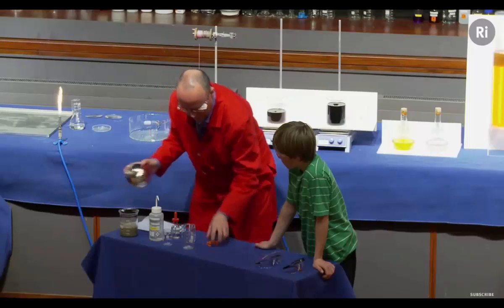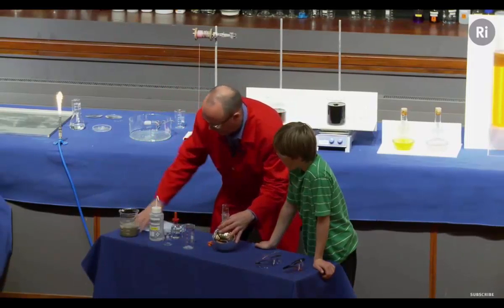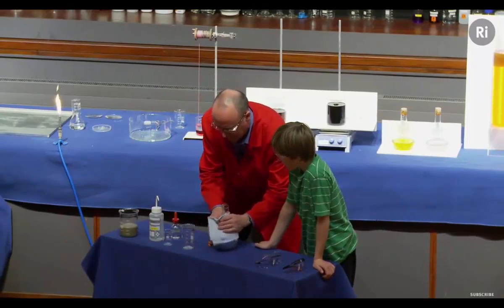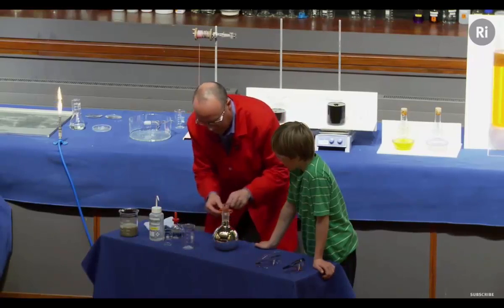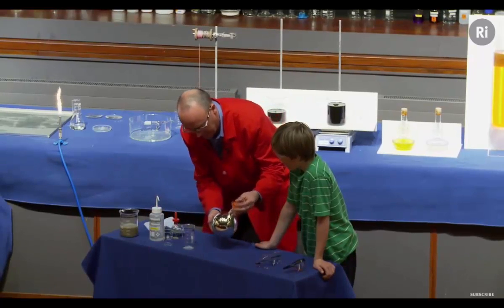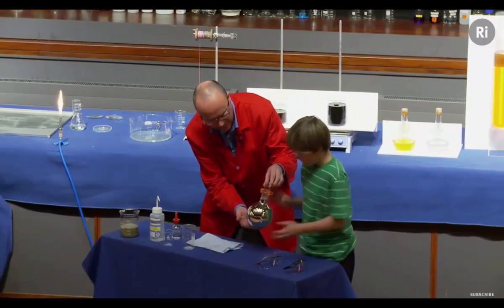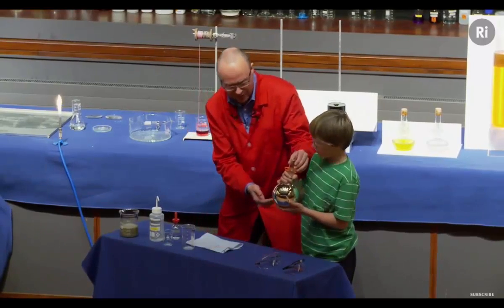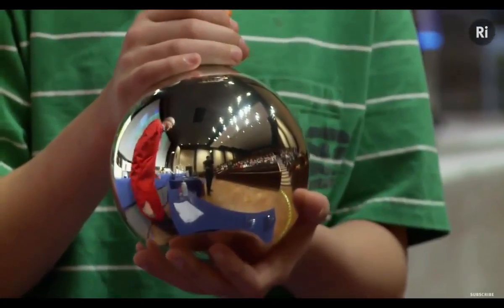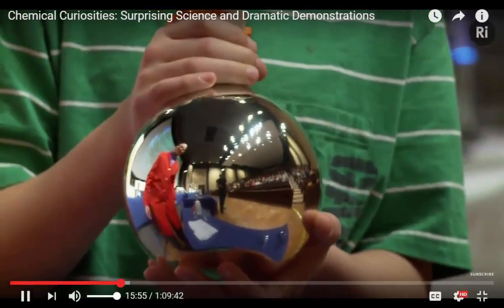There we go. I'm just going to put that on, dry this off, and put the clip back on. And if you want to just give that a little polish, there we go. If you'd like to hold it up by the neck, that's it. If you bring a camera in and have a look at this, we've got a lovely silver mirror. There we go.